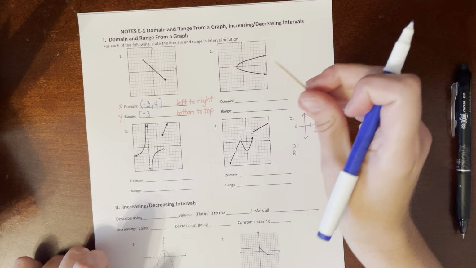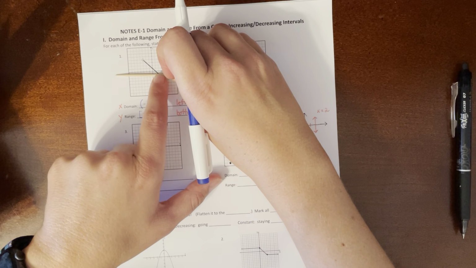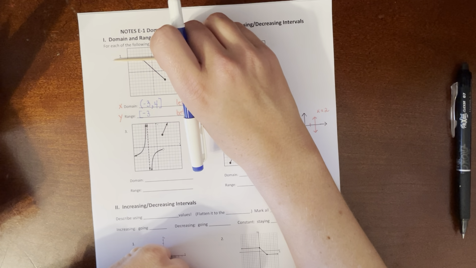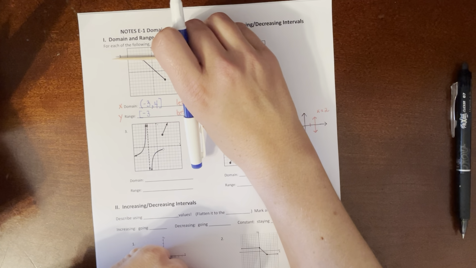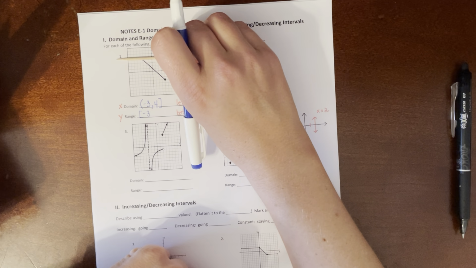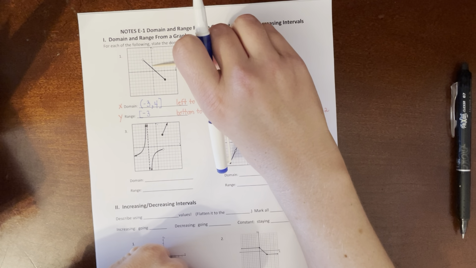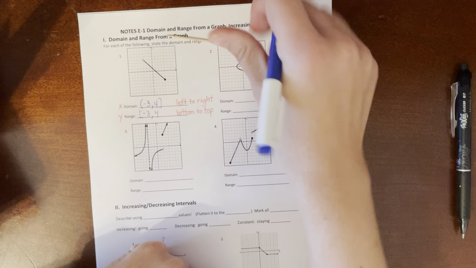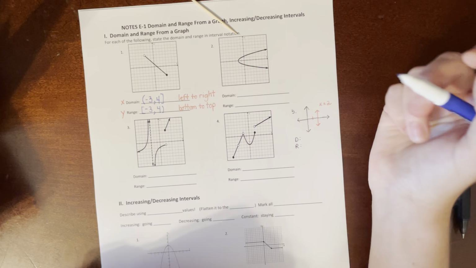As I proceed up, my toothpick is continuing to lay on top of some part of the graph until I get to bam, right there. That's the last part, because anywhere above that, my toothpick is no longer touching graph. So my highest point on my graph is, where do I cross through the y-axis? 1, 2, 3, 4, I believe. And in this case, that top point is an open circle, so parentheses for that one.